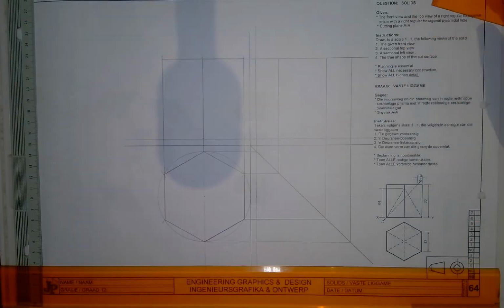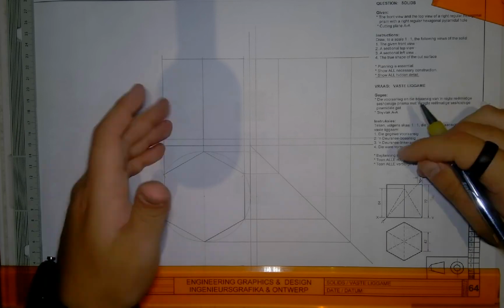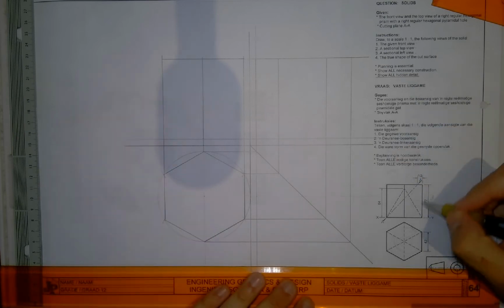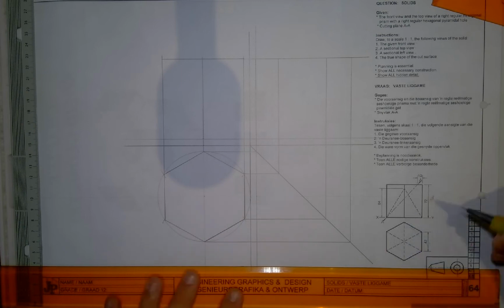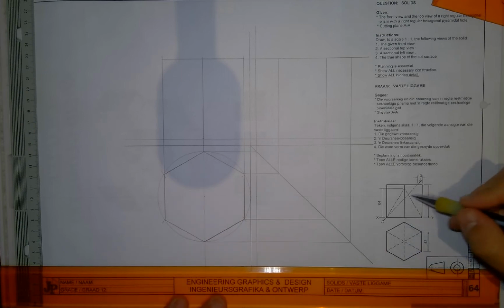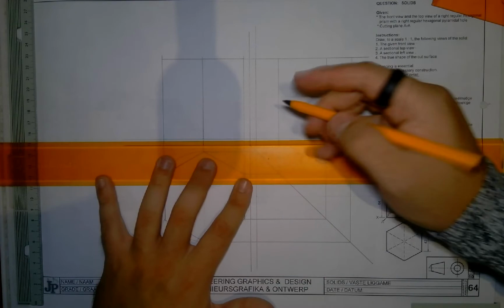Now, let's say, first of all, draw the given front view. Obviously, you know that this here is our front view. Correct? So we have to go and draw the given front view. Now, obviously, we have this, but we have to complete it, right? They have given us everything we need to be able to complete this drawing. Now I'm going to use a black pen to show you what needs to be done.